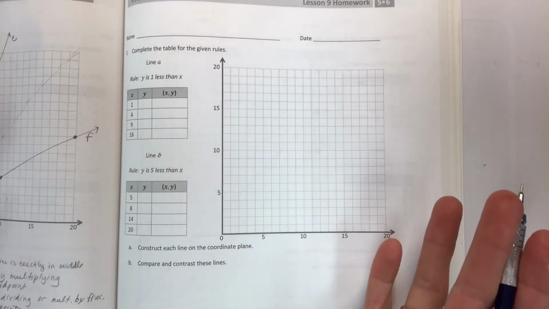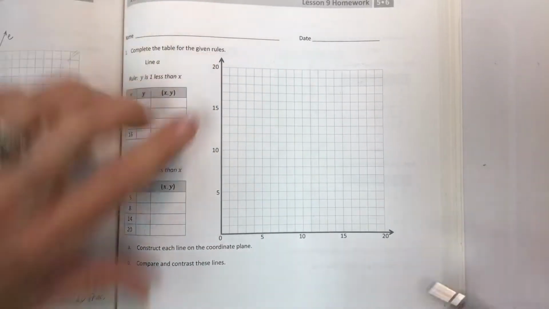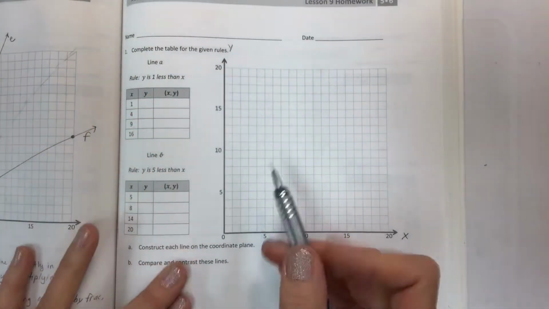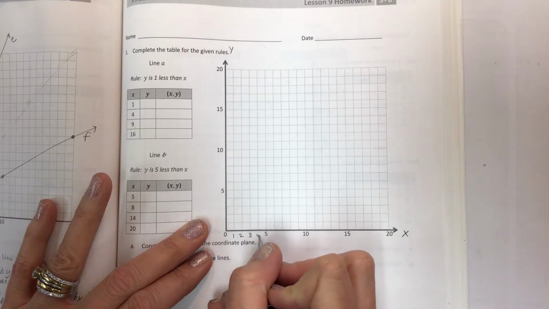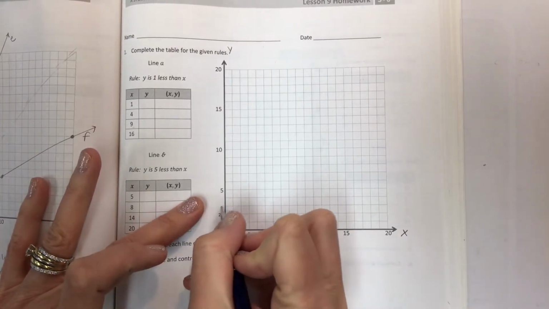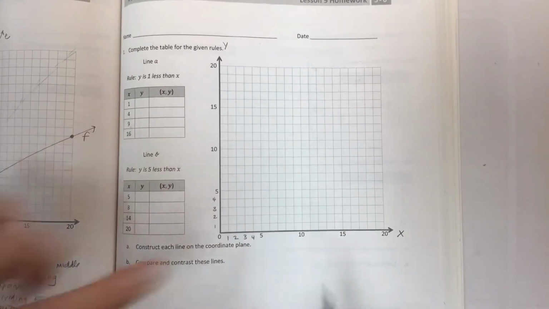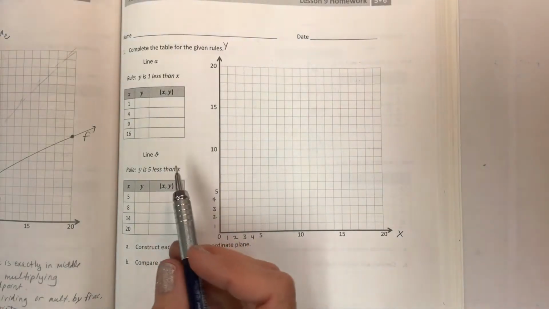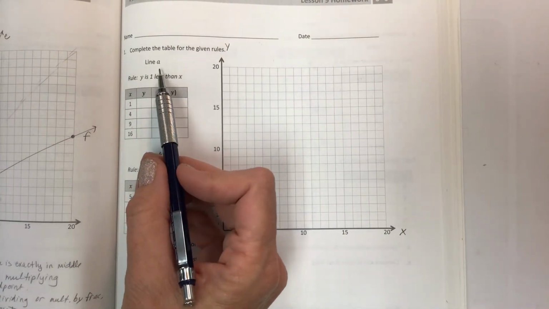Again, what you're going to do is look at the number lines, the x and y axes, and label them x, y. If you would like, label a few points here. We can see we're counting by ones, because if the 5 is on the fifth line, then they're counting by ones. So let's start calculating with our rule for line A.